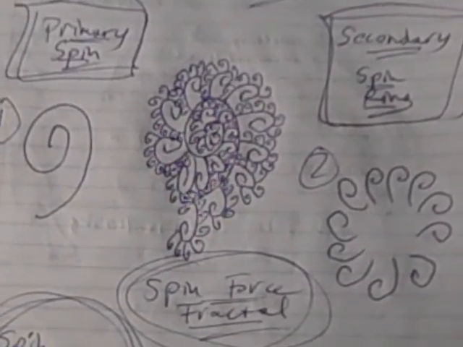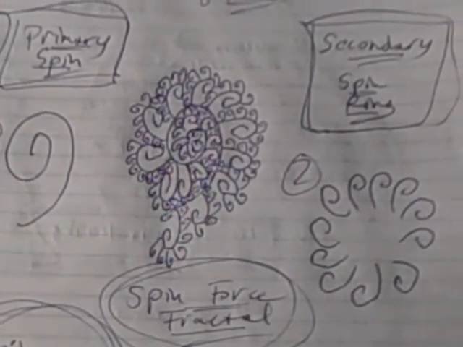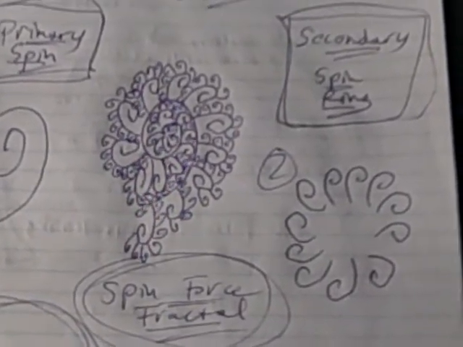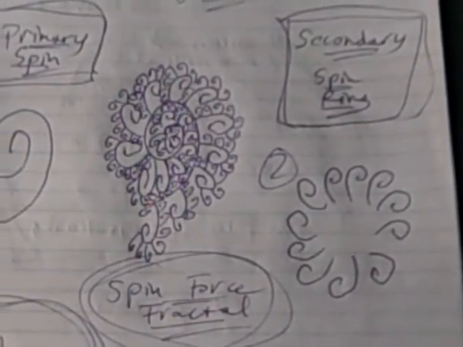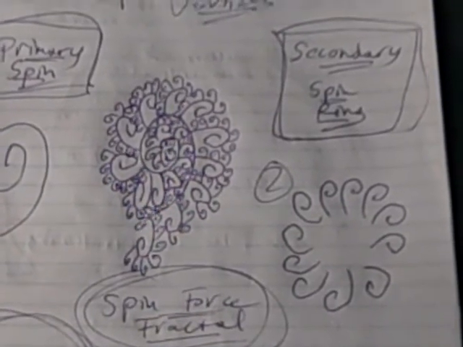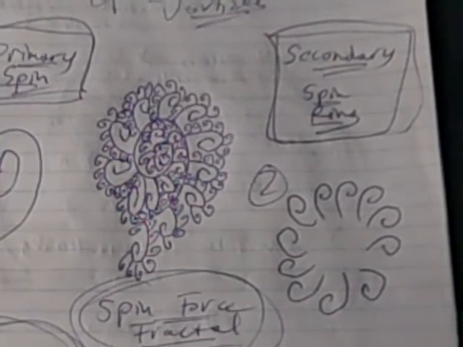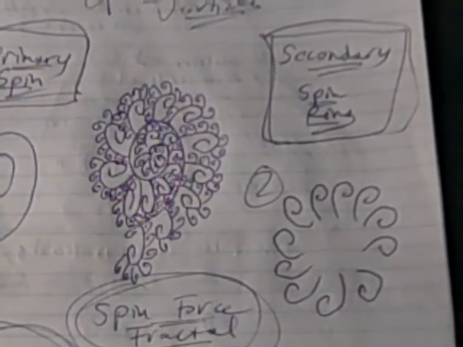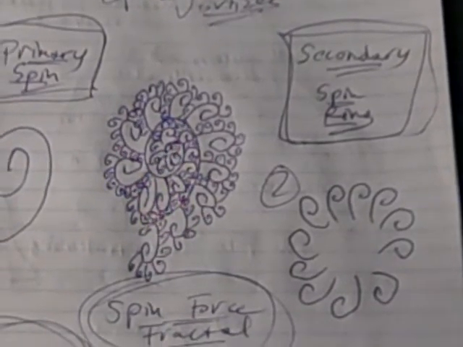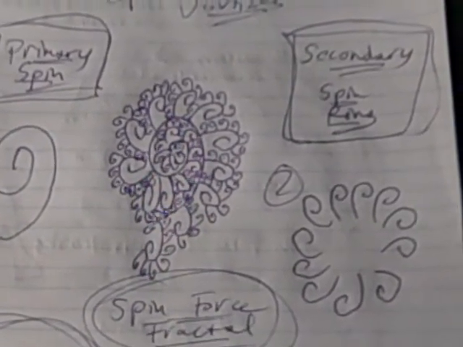If we can map out the spin force geometry, the spin frequency geometry of everything, then we can apply that across every domain. We can apply that to the formation of solids, to fluid dynamics, to gas flows, to plasma flows.